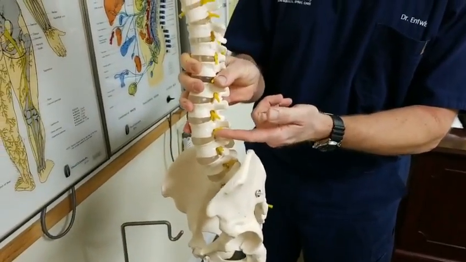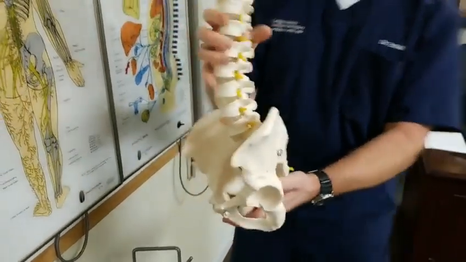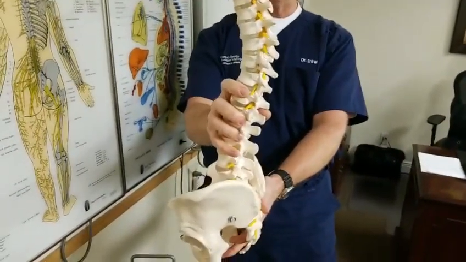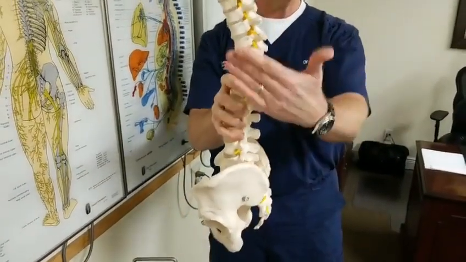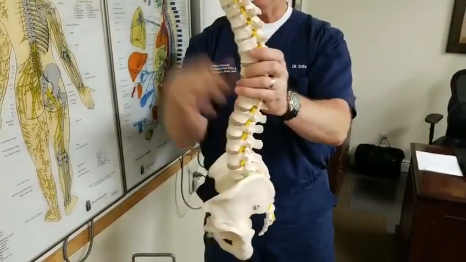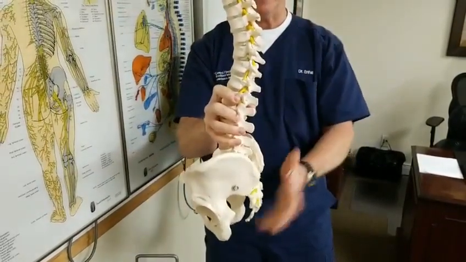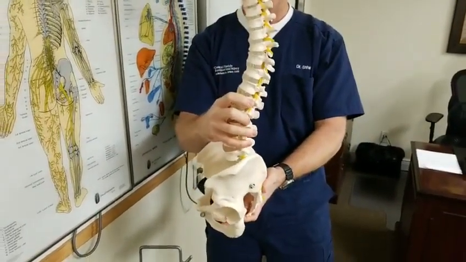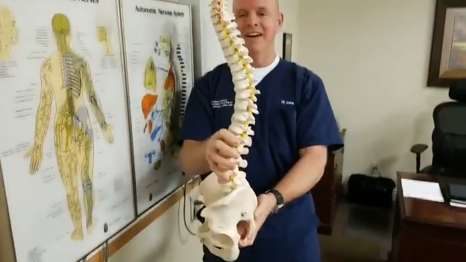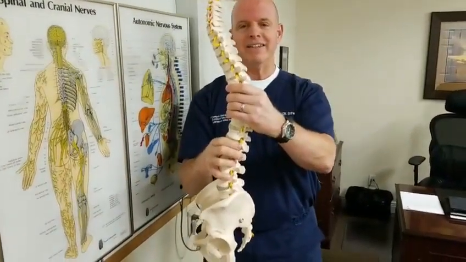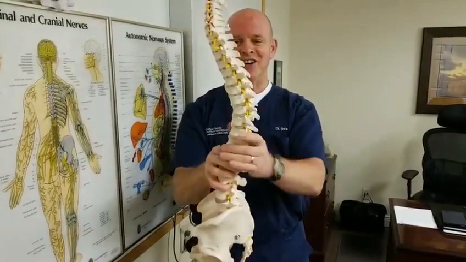So these are the nerve roots. Let me just orient you a little bit. If we take a look at the spine, that's looking at the spine from the side. You guys are looking at the left side, I'm looking at the right side. Here's the front of the body, here's the back of the body. I know it looks very strange, but you've got one of these. So there we go.